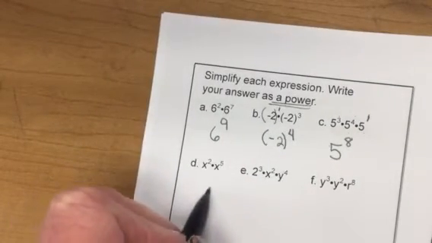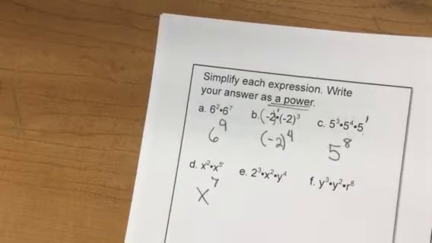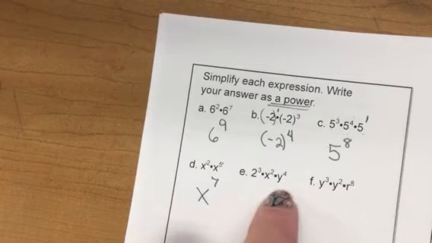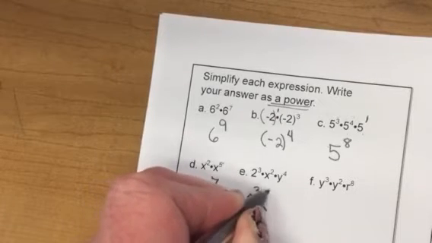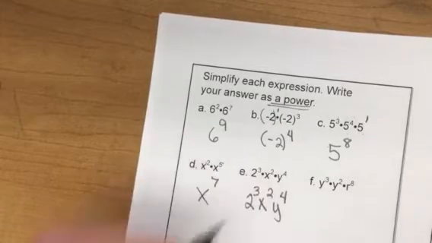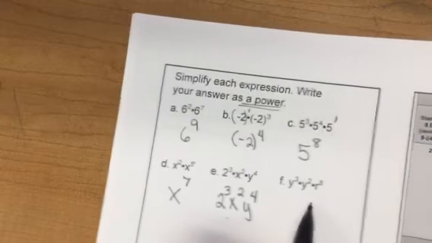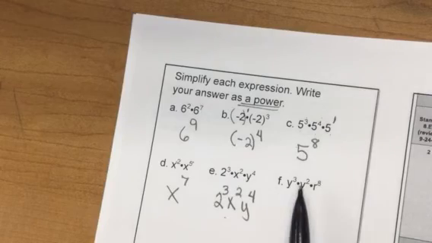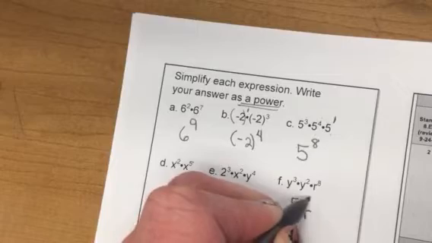Letter D, x to the 2 plus 5, 7. Here, do we have any common bases? No. So 2 to the 3rd, x to the 2nd, y to the 4th. That's as simple as I can get it. Writing with powers: here, I have 2 that have a common base, so y to the 5th, r to the 8th.